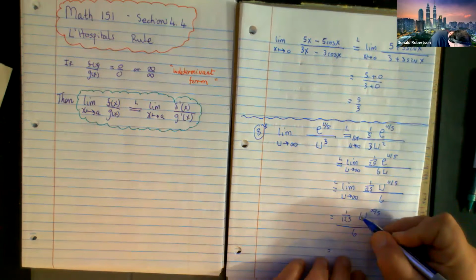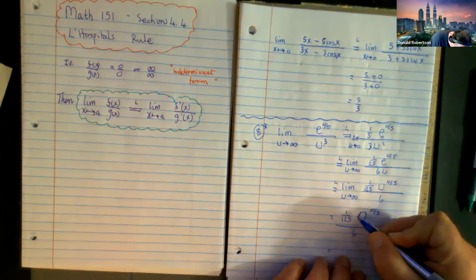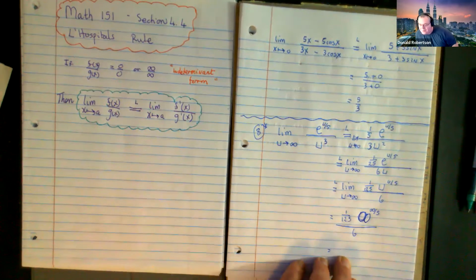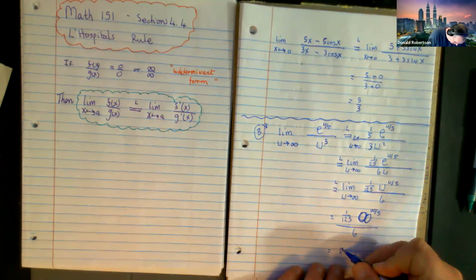This is essentially calculations with infinity. And I've just said u there. And that u, here we go, it's infinity. Would you agree that infinity divided by 5 is infinity? And infinity to the power of infinity is infinity. And 1/25 of infinity is infinity. And if you take that infinity and divide it by 6, you still have infinity.